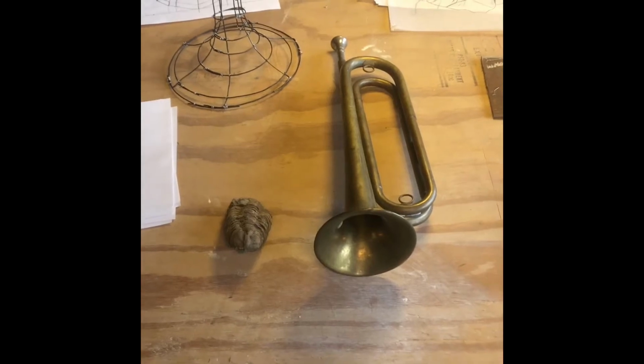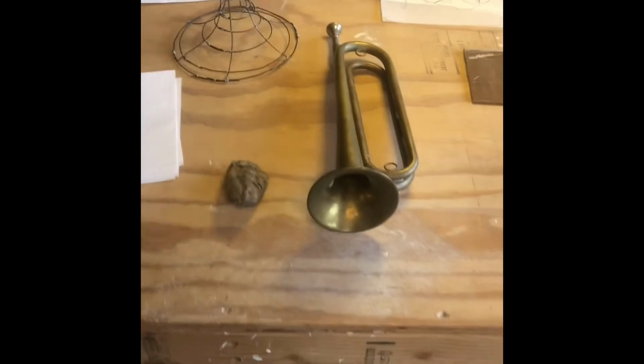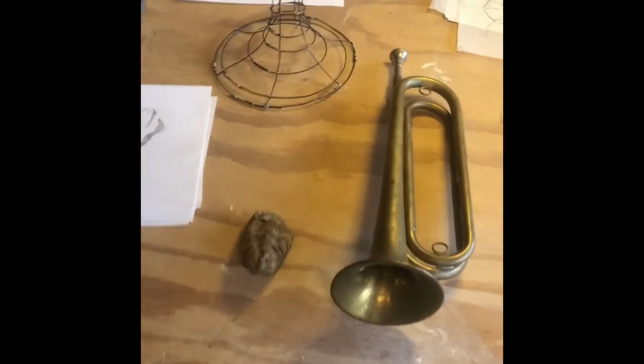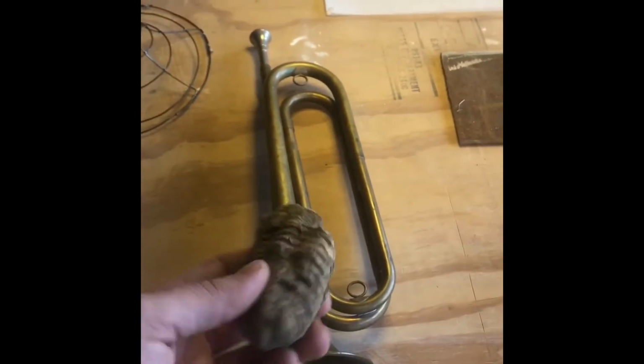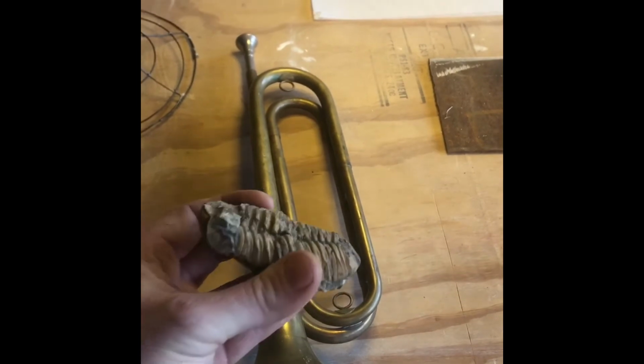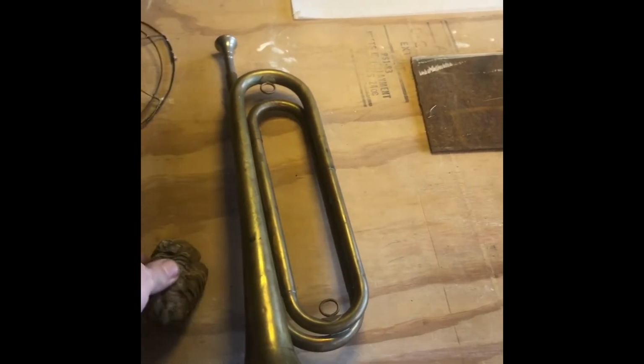Guys, welcome to my art studio, and I am giving you a video showing the next step of the project. I'll show you how mine is going so far. I've decided to combine a trilobite fossil, an old dead insect turned into a rock, and a bugle.